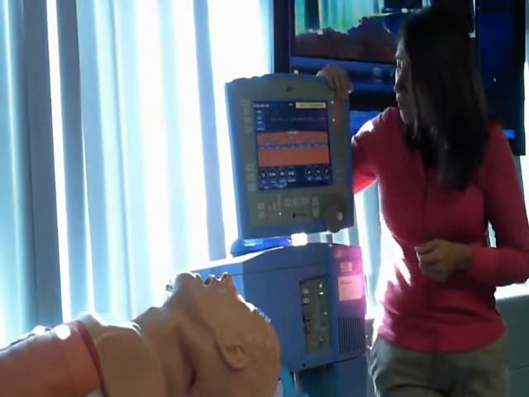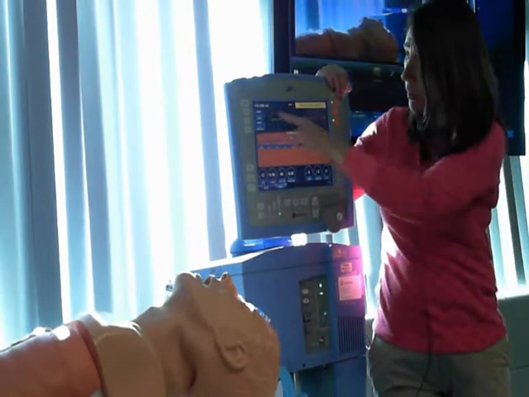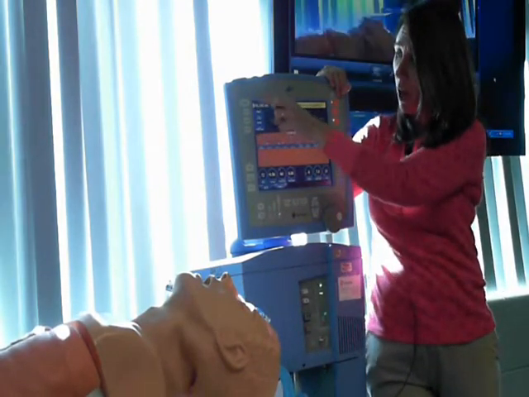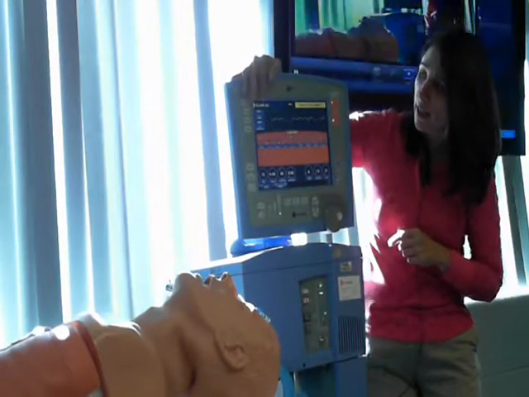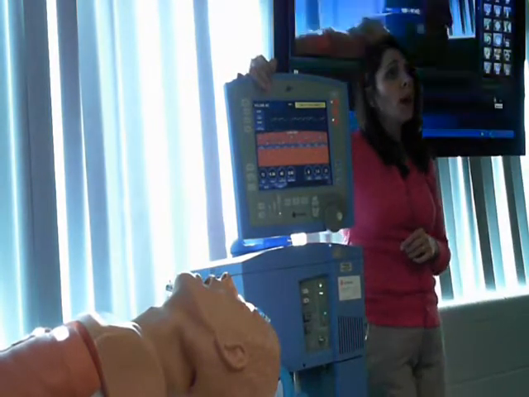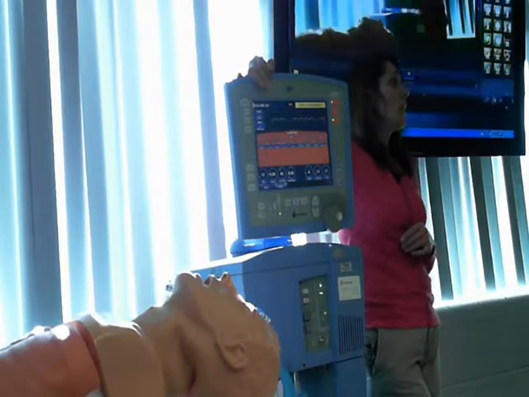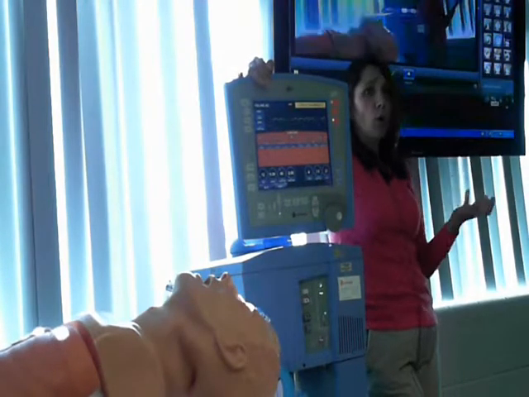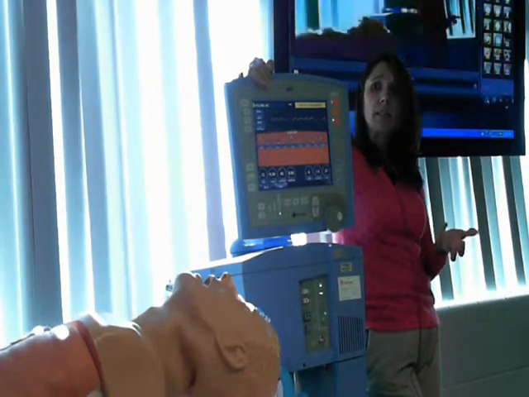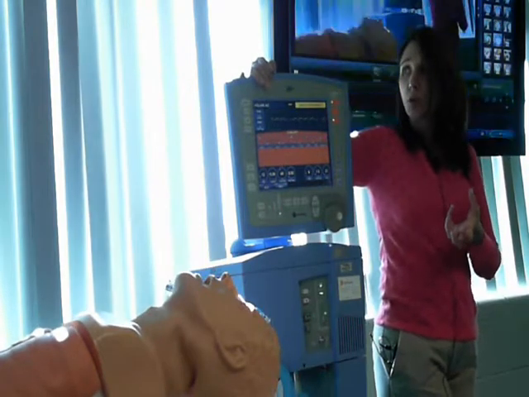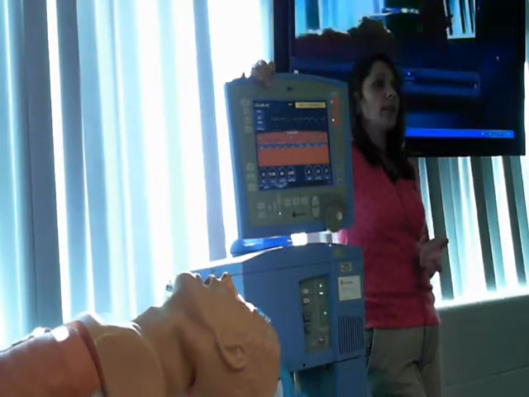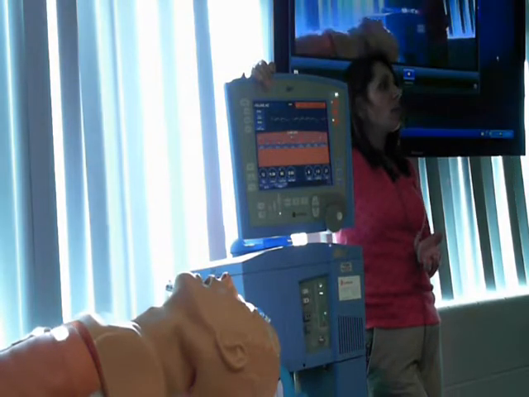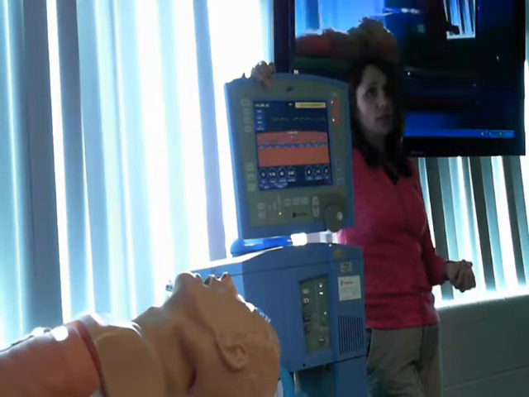Okay? So those are your basic settings, other than if you'll take a look up here at the top of my screen, and I apologize, I'm not sure how well you all can see it, I have something called the mode. The mode means, how are we going to control the breath? Is the machine going to be in complete control? Is the patient going to get to choose when they take a breath? There are modes that are combinations.